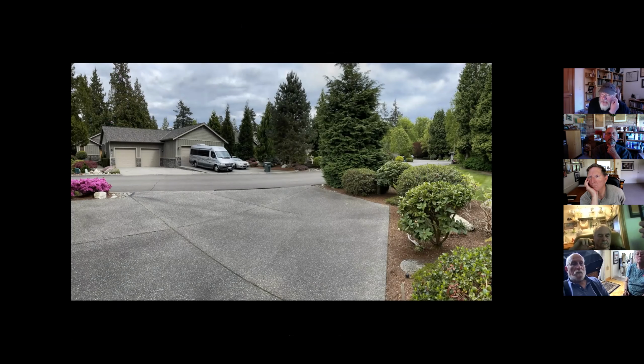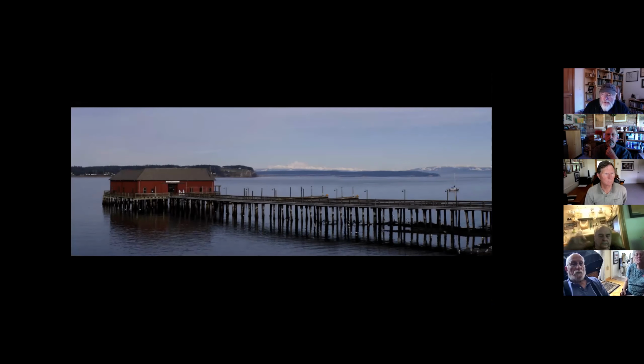So here I've taken the panorama, and you can see where I started the photograph on the left with that van, and I slowly scrolled around to the right. So now you can see a much wider exposure. And by being clever with this, you can get quite wide shots, which are dramatic. Here we see, hopefully most of you know where this is, but this is Coupeville, the wharf. And in the background, there's Mount Baker.